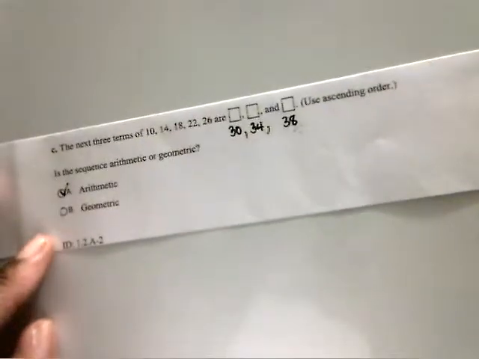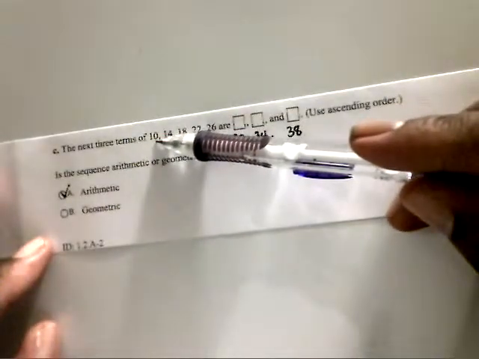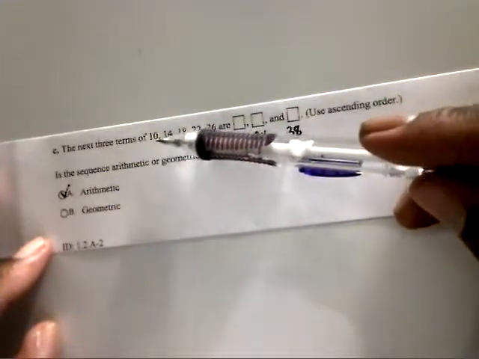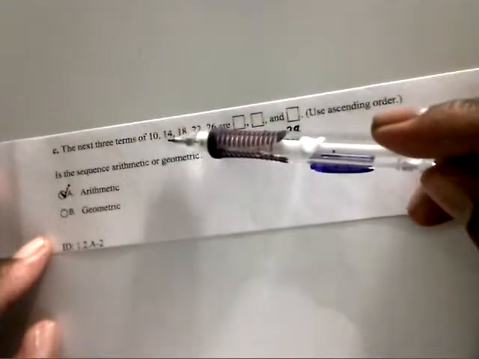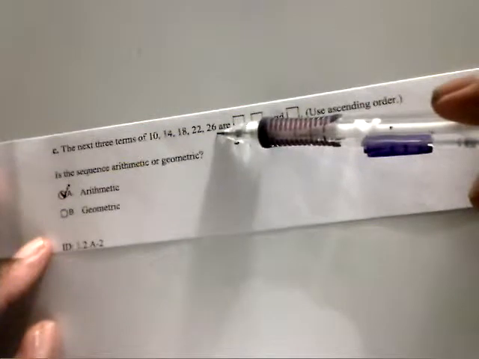Part C, we have 10, 14, 18, 22, 26. In this case, we're adding 4 each time. Add 4 to the 10, you get 14. 14 plus 4 is 18. Plus 4 will be 22. Plus 4 will be 26.